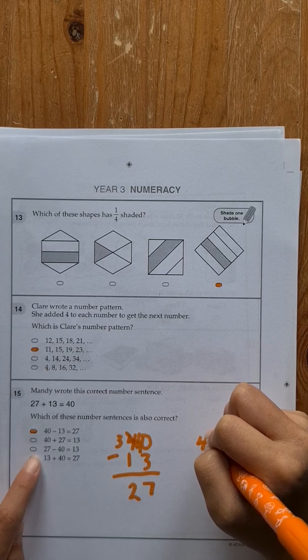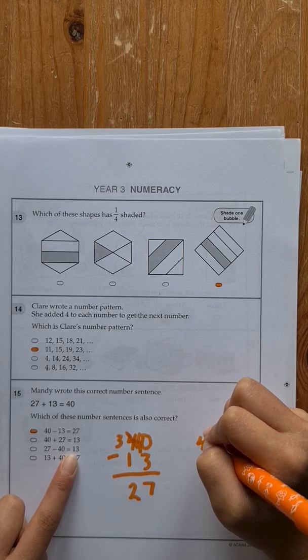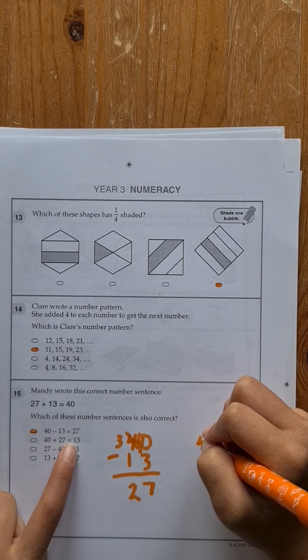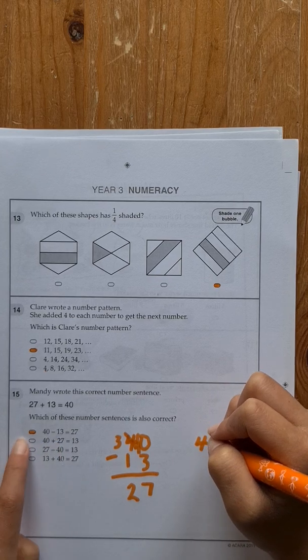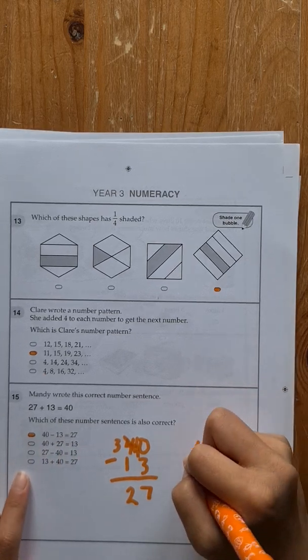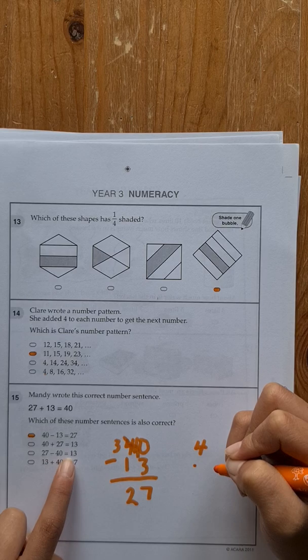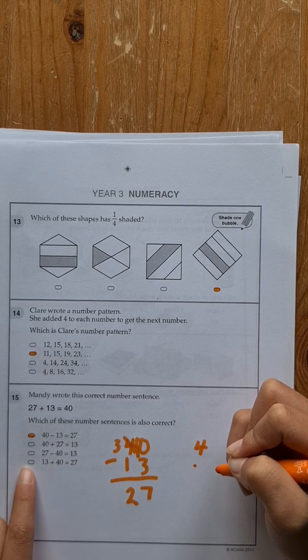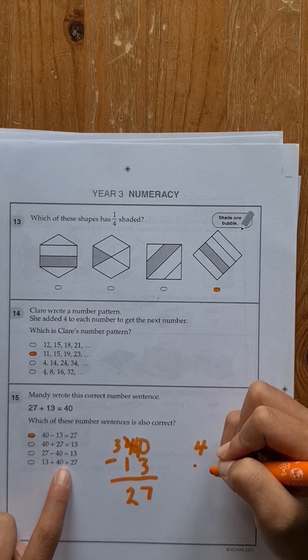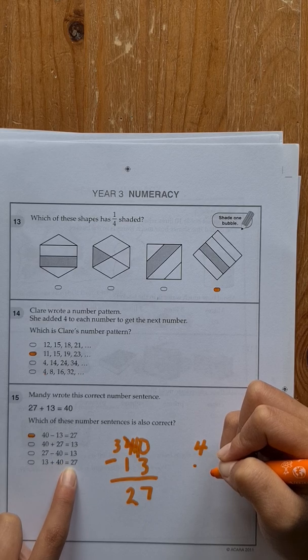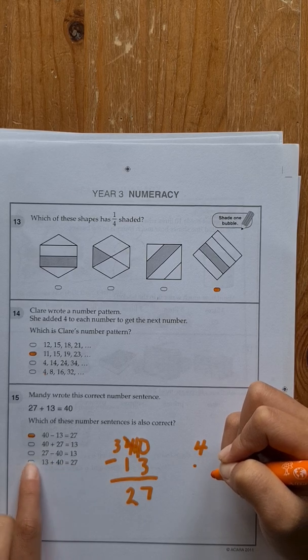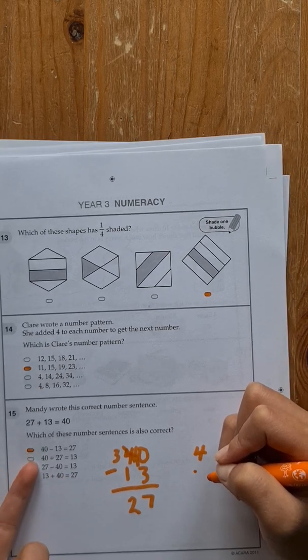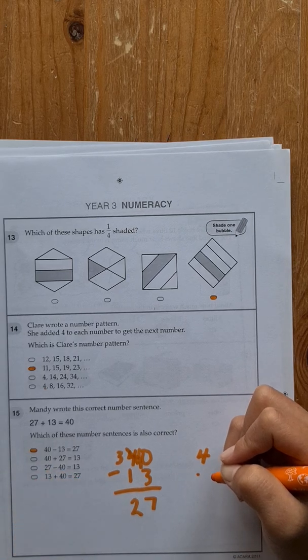40 is already bigger than 13. So, since it's a plus sign, this is out. And 27 can't minus 40. 13 plus 40. 40 is already bigger than 27. So it can't be that either. So the answer is 40 minus 13 equals 27.